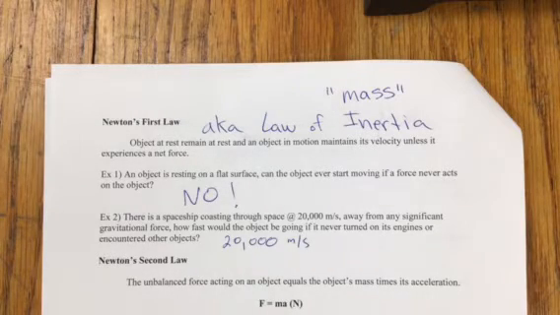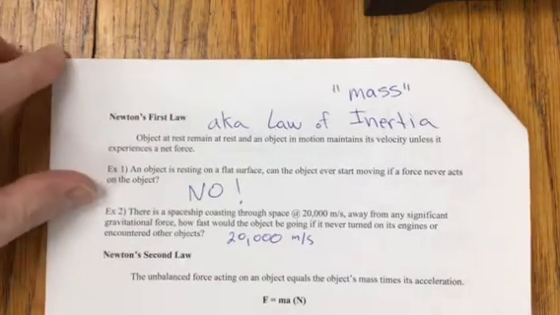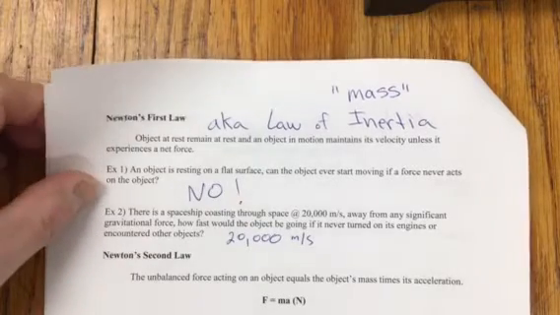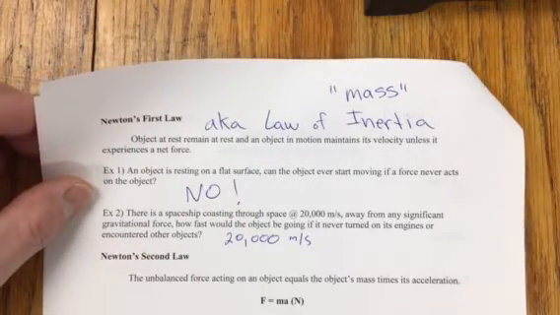There could be inertia not in motion, there could be inertia in motion. It does not want to change from what it's doing unless some other force acts on it. All right? So that's basically all of Newton's first law.